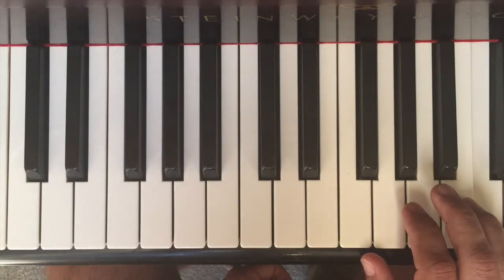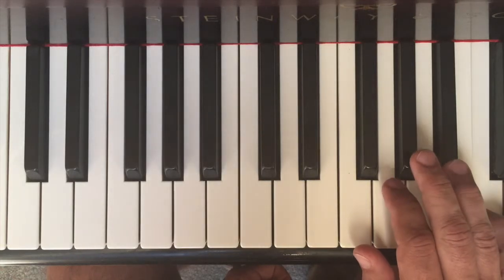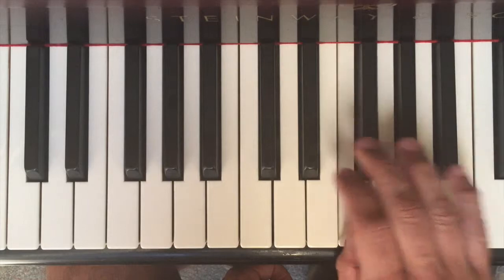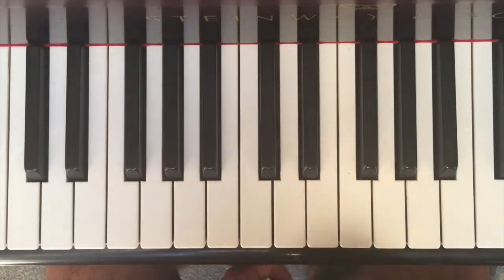And they return to what they should be when the scale goes down. That's why it's called the melodic minor scale. The note use changes depending on the direction of the melody. What you get when you return down the melodic minor scale is what we call the natural minor scale.